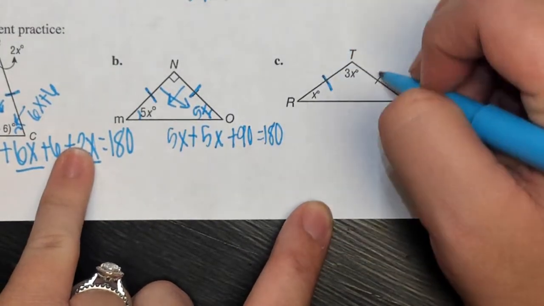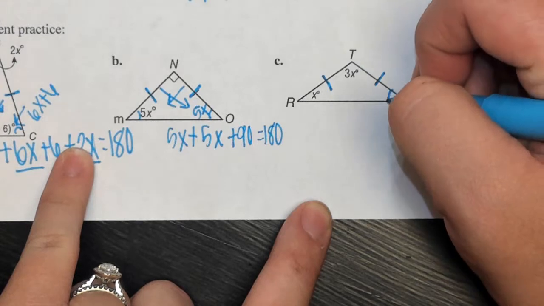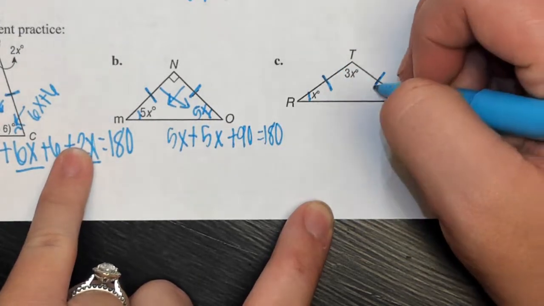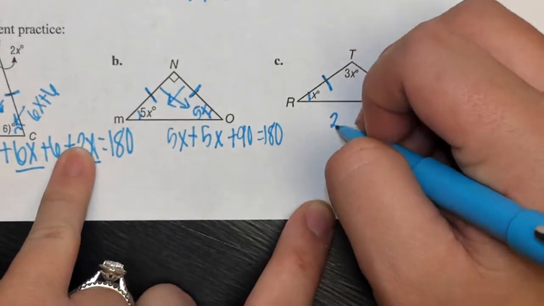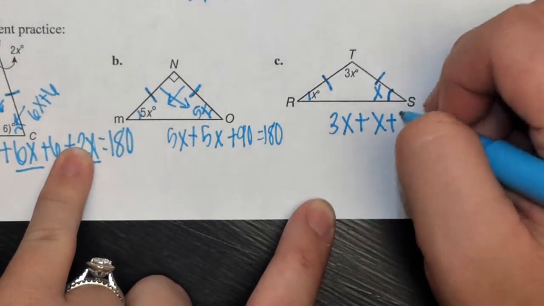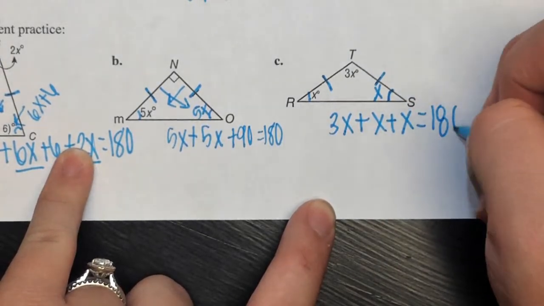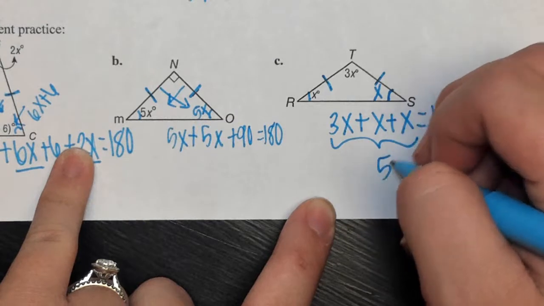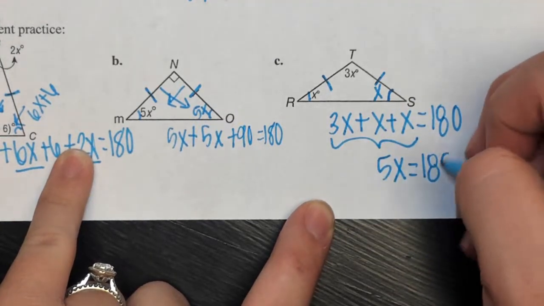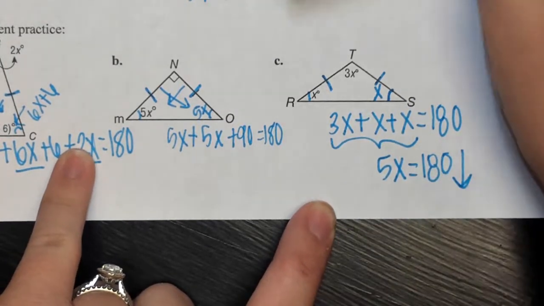Same thing for C. Congruent, congruent, congruent, congruent. If that's x, so is this. Well, 3x plus x has to equal 180. Combine your like terms, which is 5x, set equal to 180, and then finish solving.